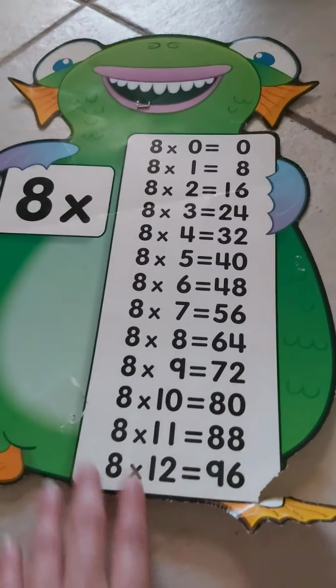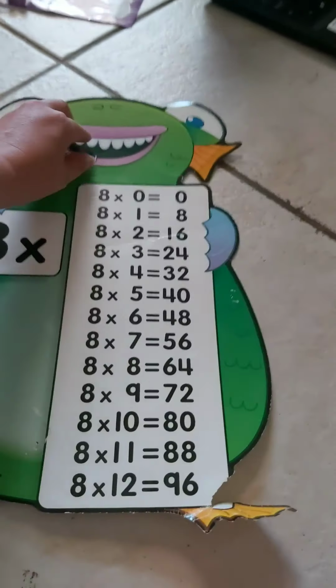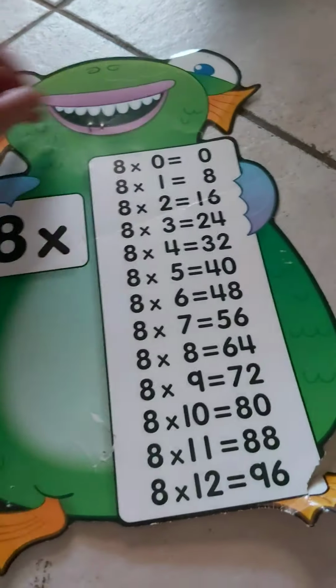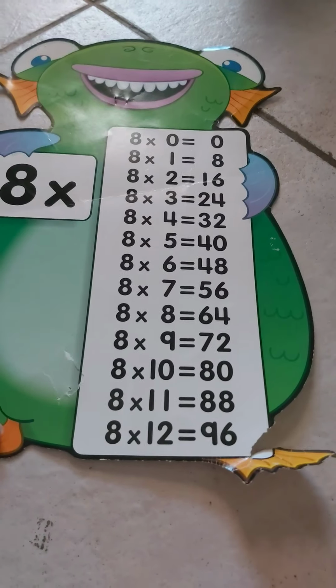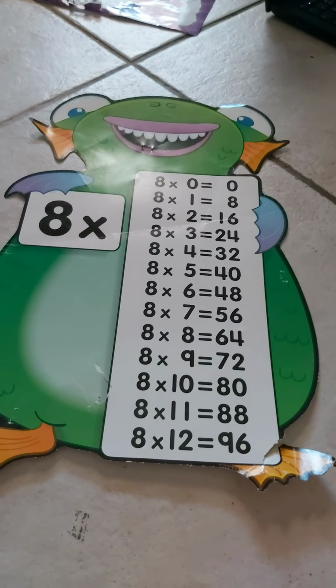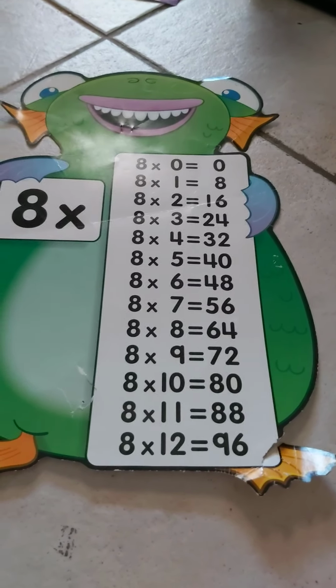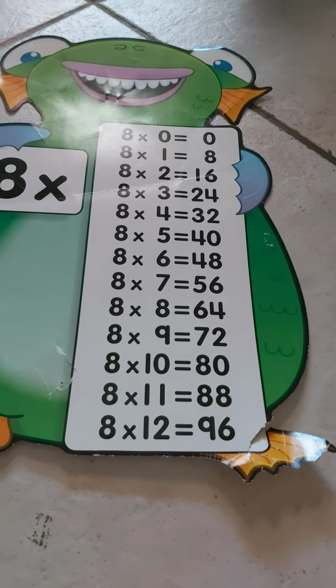Well, I have a monster. And he is my 8 times tables monster. He is going to help us out with the 8 times tables. So I want us together just to say the 8 times tables.